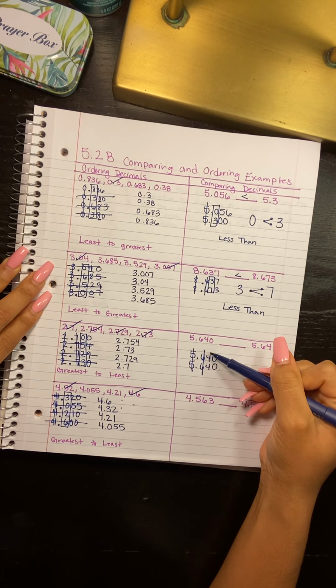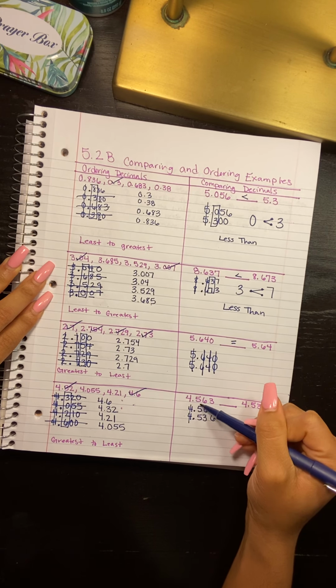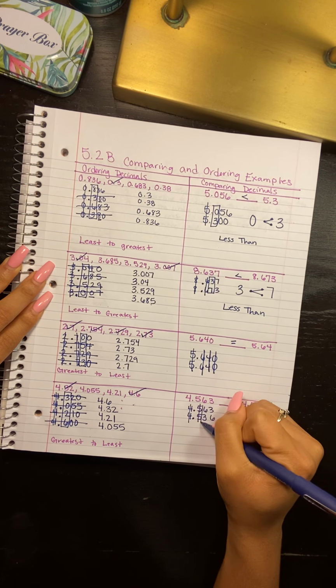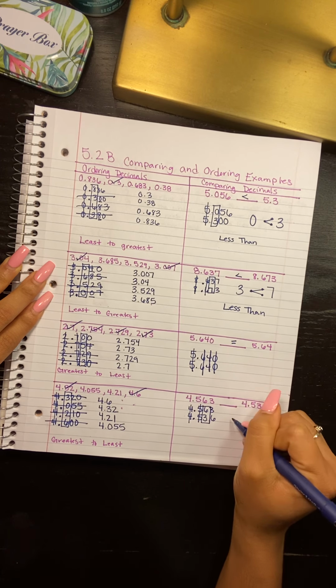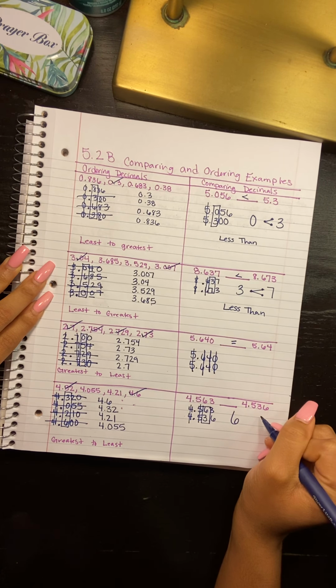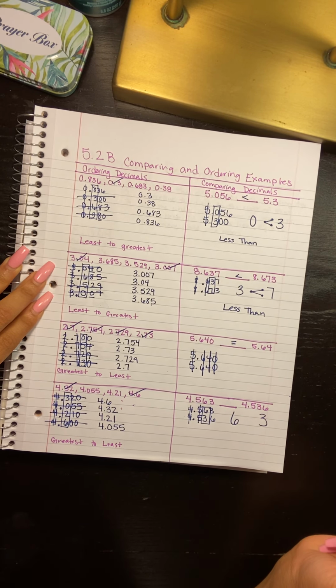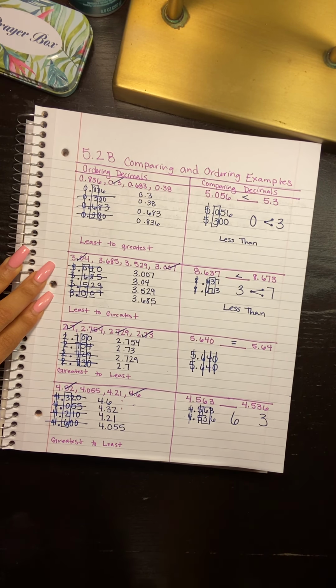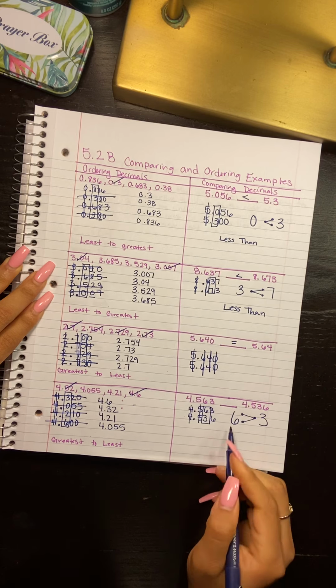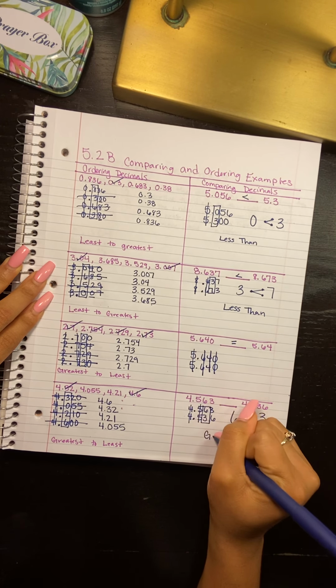Want to make sure your decimals are still in line. My 1s are the same. I'm going to cross that out. My tenths are the same. My first place that is different is my hundredths. I'm comparing 6 to 3. I know that 6 is bigger, so 6 gets 2 dots, 3 gets 1. 6 is greater than 3. This is my greater than symbol.